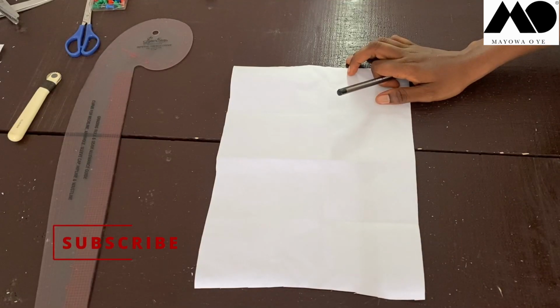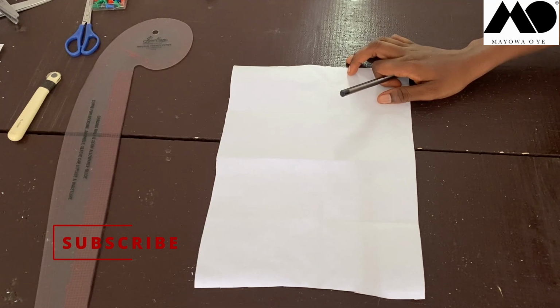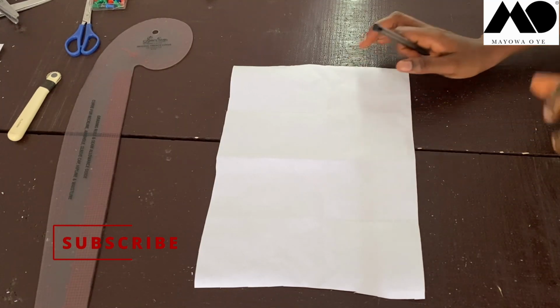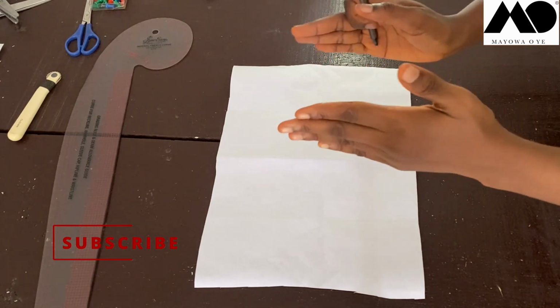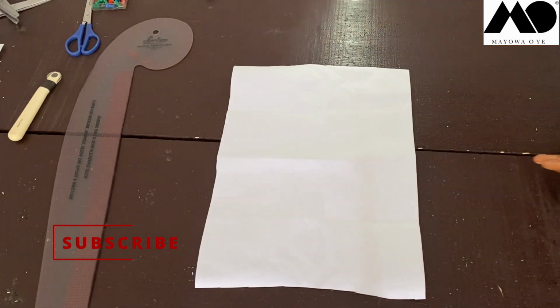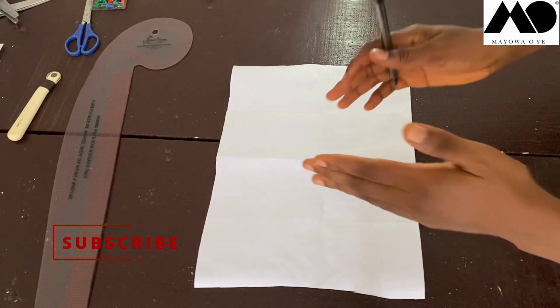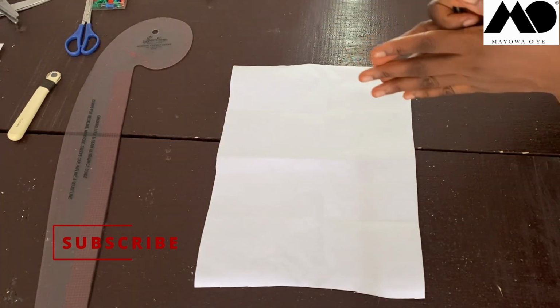So guys, for today's asymmetrical structured circle skirt tutorial, I'm going to be drafting my pattern, starting with my front pattern. Because the skirt is asymmetrical, I'm going to need to draft the pattern fully instead of half, the way we used to do. So I'm just going to draft the full front right now.